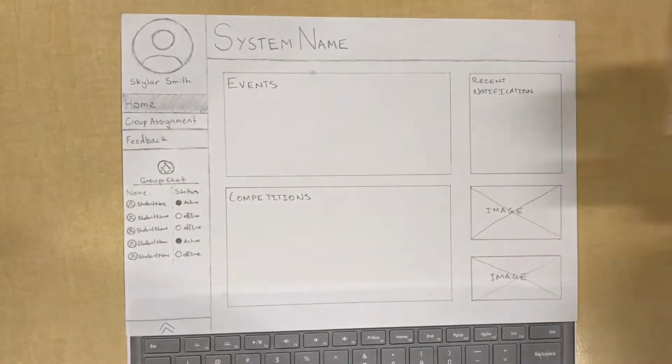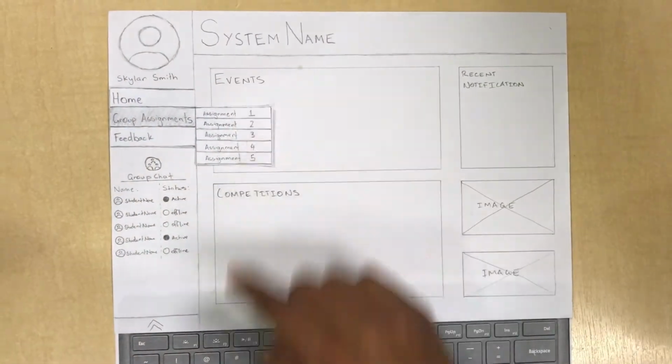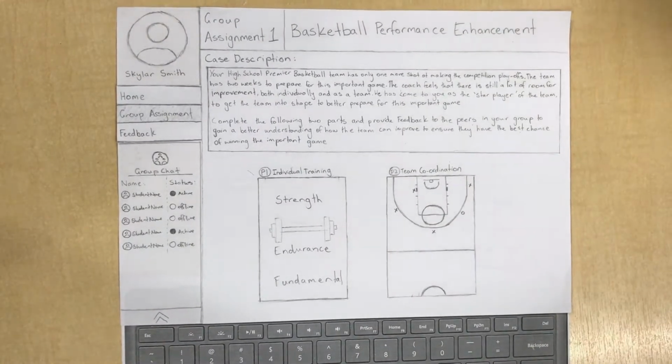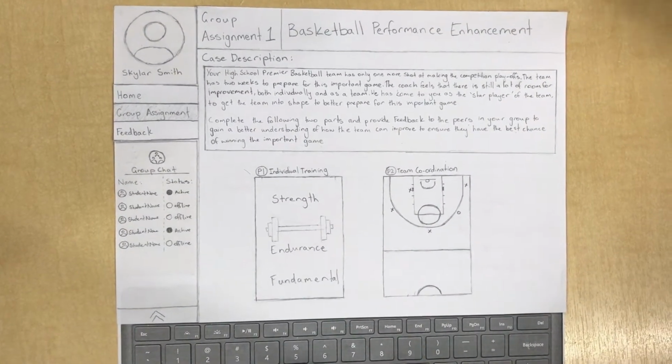Justin selects the group assignment button and picks assignment 1 to work on. Once on the assignment 1 page, he reads the case study given to him and selects which part of the assignment he wants to do.